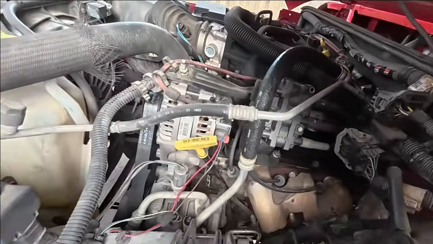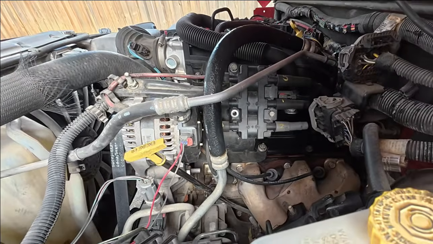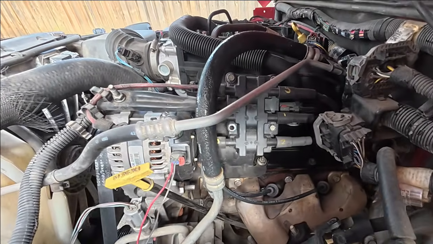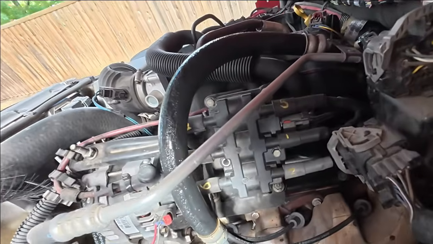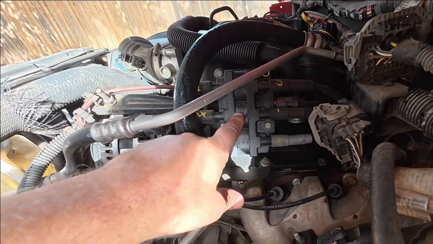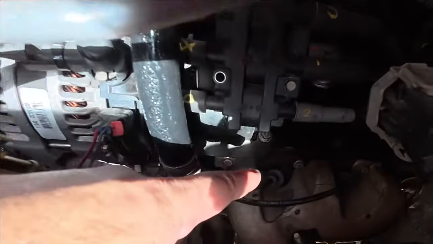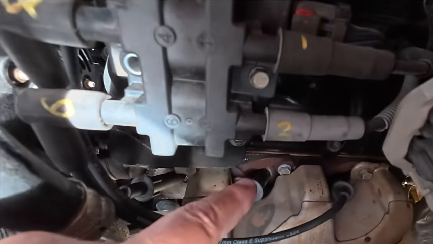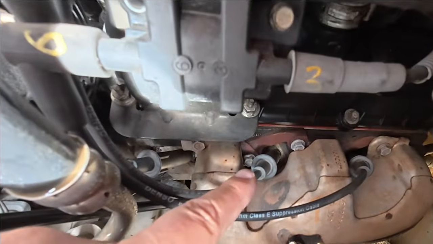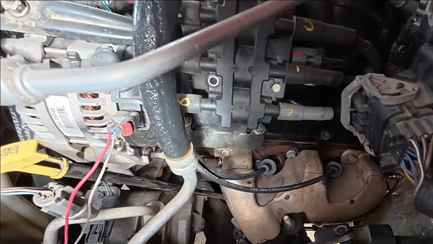Okay, so cylinder 4, I've actually got this coil. Whenever I replaced it, I marked all the plug wires. So I'm sure you can see that. And 4, plus it's actually marked here on the coil. 4 is this center, that center plug right there. Now the engine's hotter than hell right now, so I'm going to hold off on that.